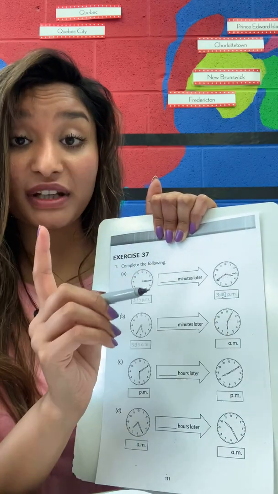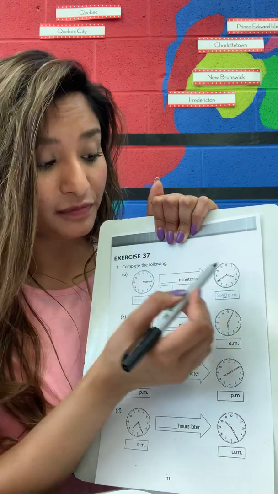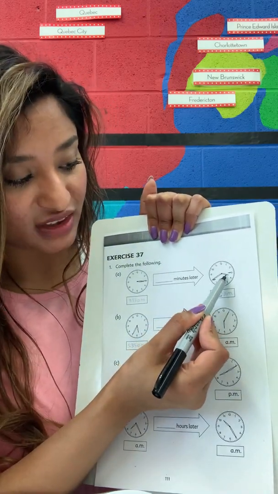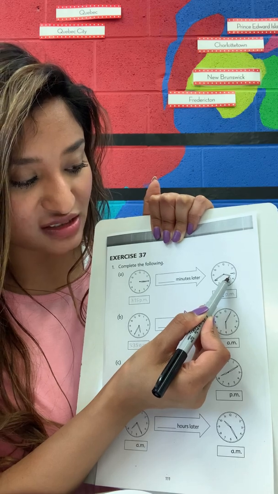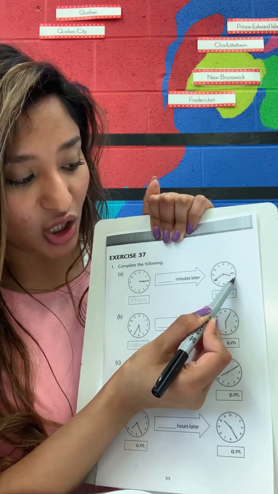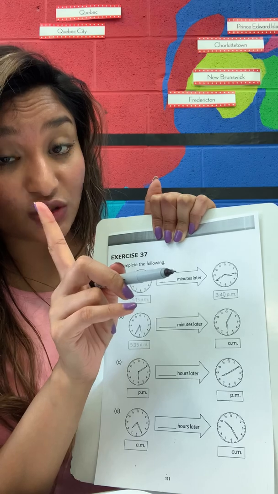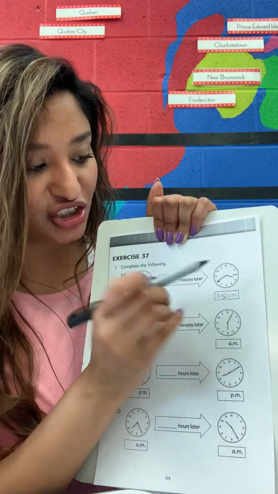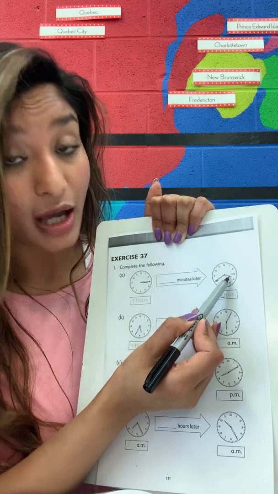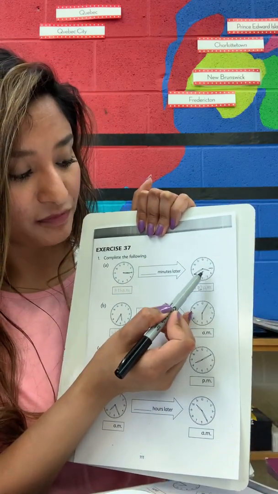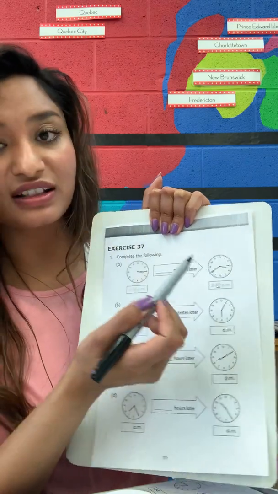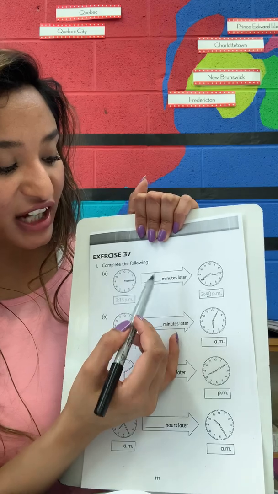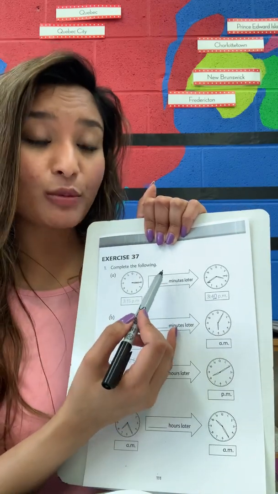So as my minute hand is moving, my hour hand is also moving. This hour hand is going to cross all these 5 dots, which are 1 second each. These tiny lines are 1 second each. So once my hour hand is going to reach 4, my minute hand is going to reach 12, it will be 4 o'clock, right?